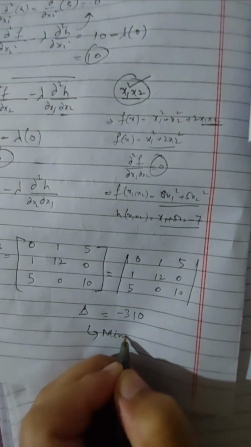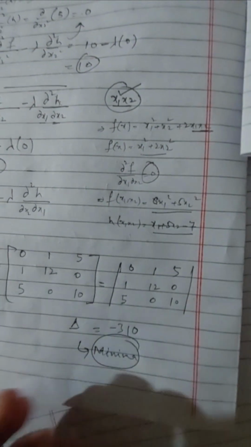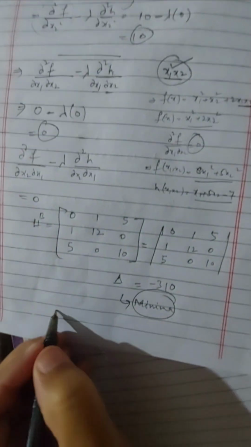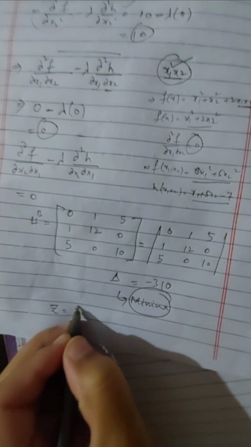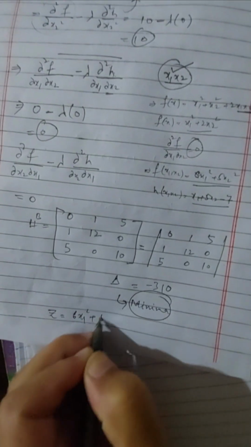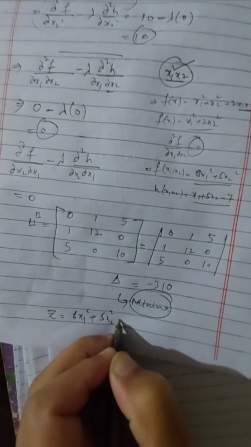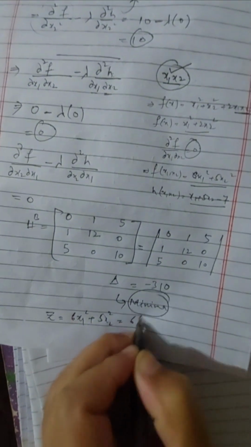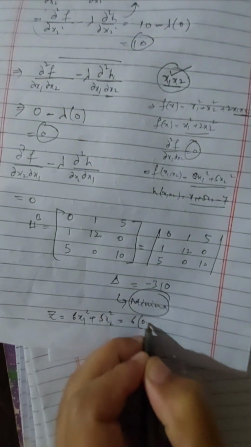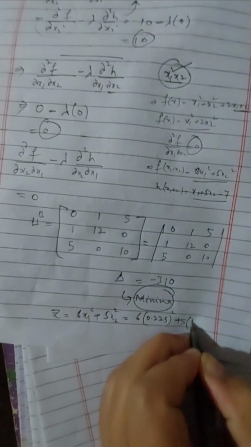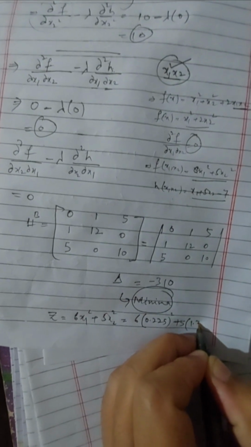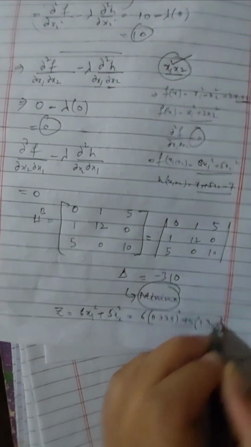so it is a minima. And if we put it into z, the function, we get 6x1 square plus 5x2 square. So 6 into x1 equal to 0.225 whole square plus 5 into 1.355 whole square.